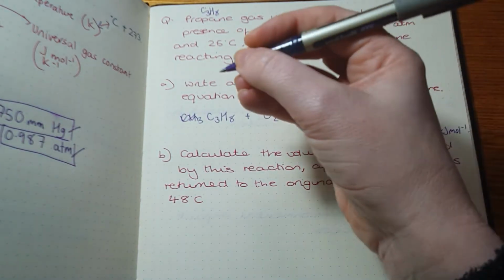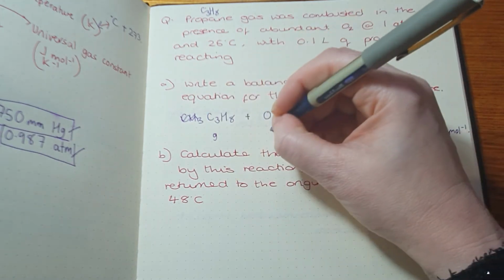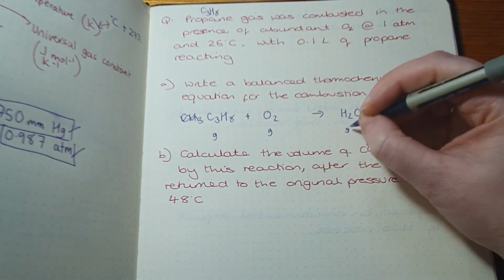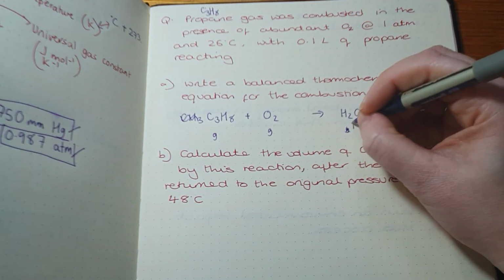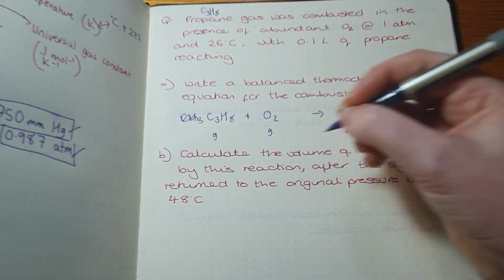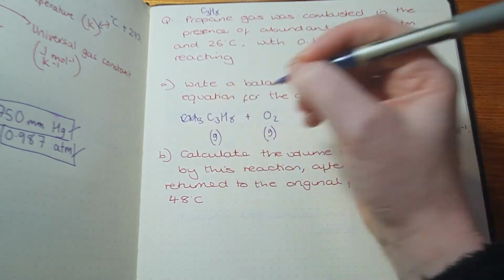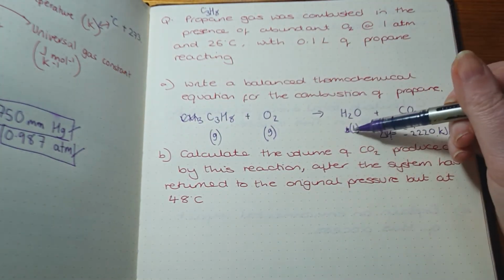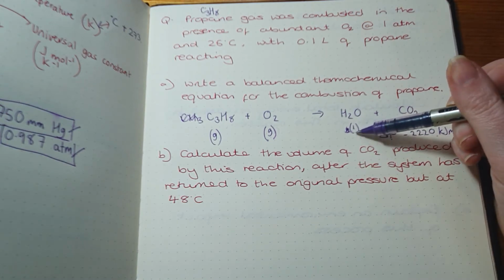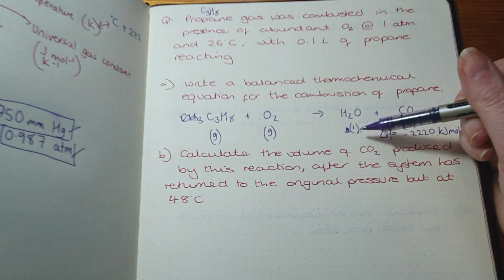That was a nice thing to give us. That's a gas. That's a gas. That's a gas. No, that's a gas. That's a liquid. It's 25, so that's going to be a liquid. Just check your temperatures before you go with that. I don't know how strict they're going to be on that. I would suggest they're going to be a bit fuzzy, but we'll see how we go.